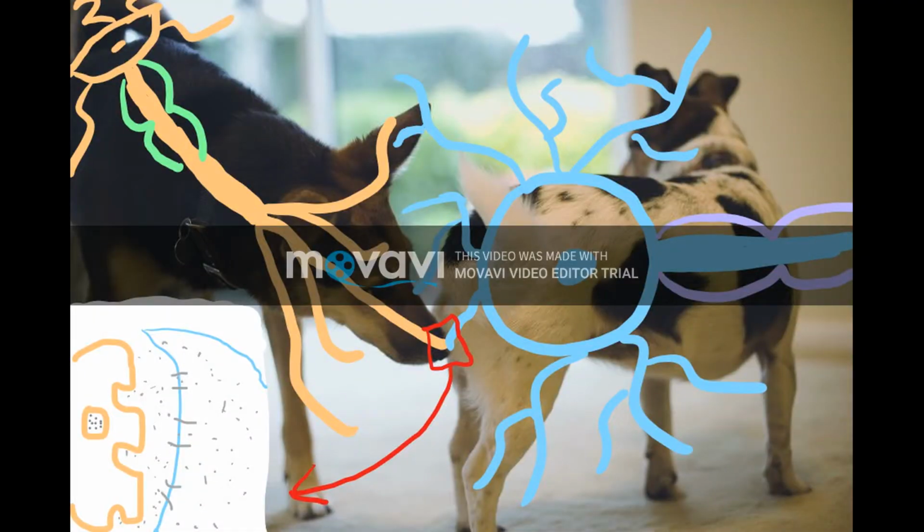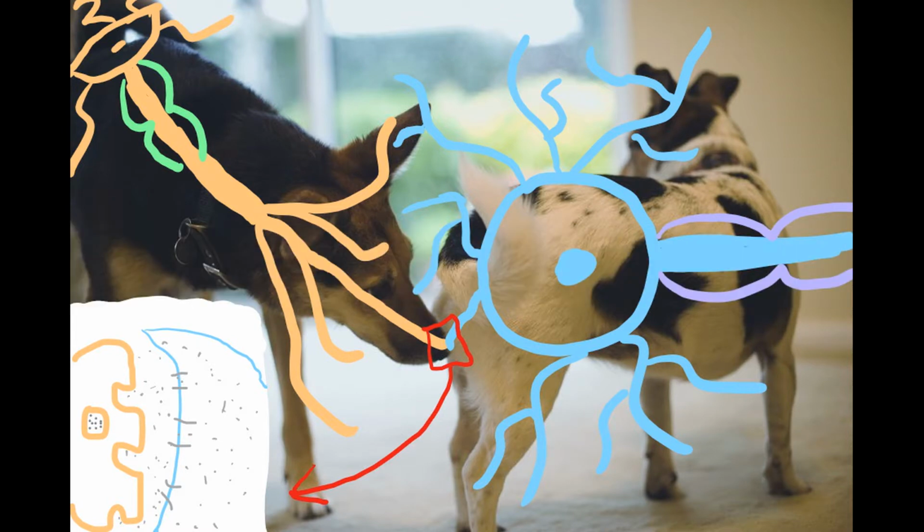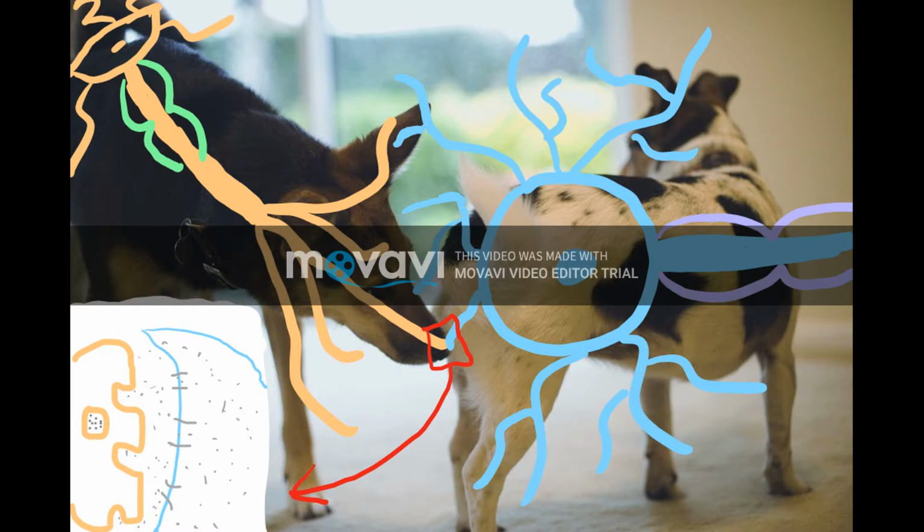When dogs see each other, immediately they sniff each other's butt, where I will use this analogy to describe how neurotransmitters are released. The axon terminals, or the snout of the dog, is where the presynaptic is, and the dendrites of the second neuron, or his butt, is the postsynaptic. The gap between his snout and butt is called the synaptic cleft.